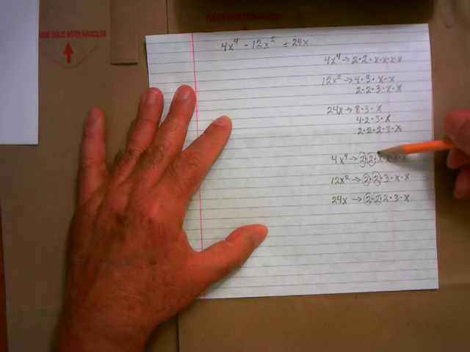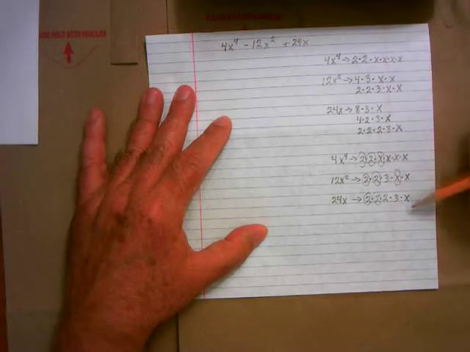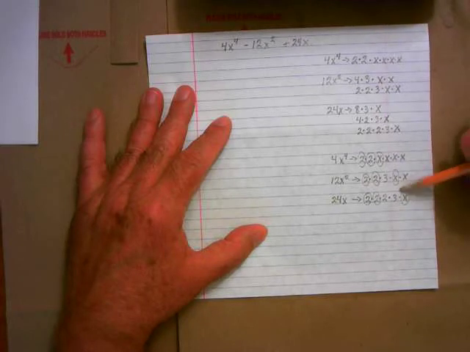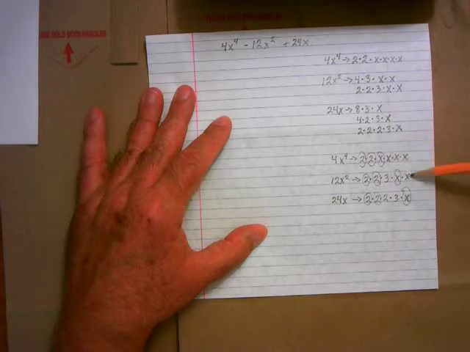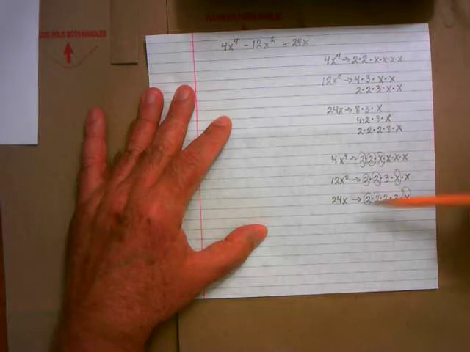Well, let's see. They all have an x. There we go. And so we'll circle the x's. There are still some more x's, but we notice we're out of x's on the last term. There are no more x's there.